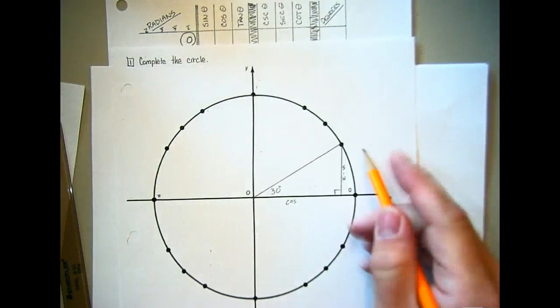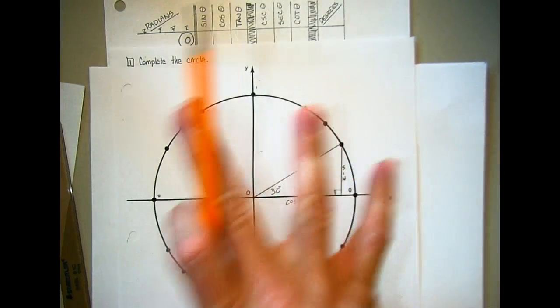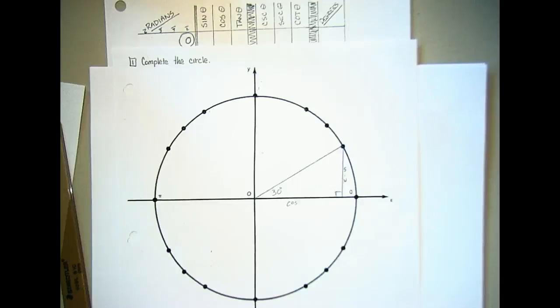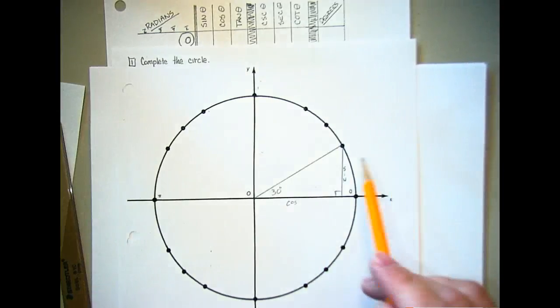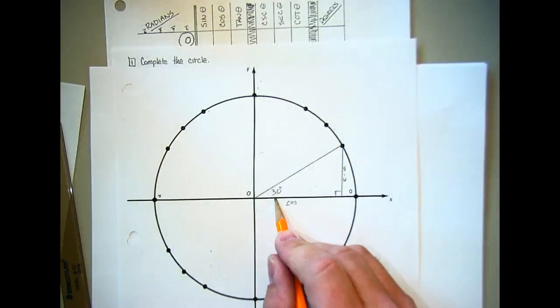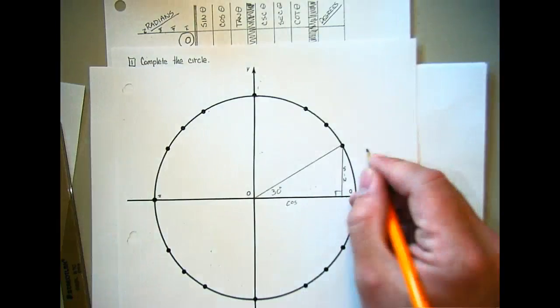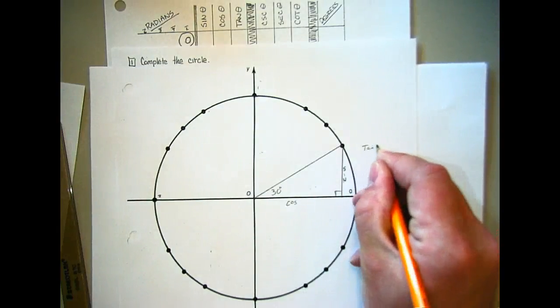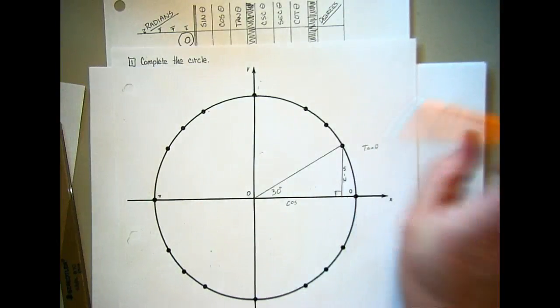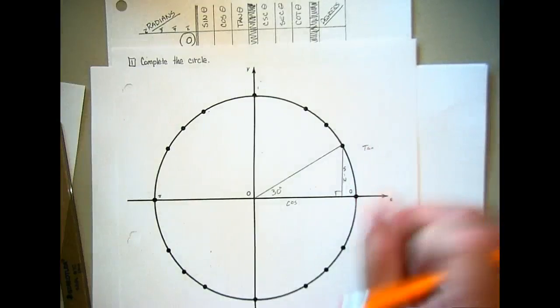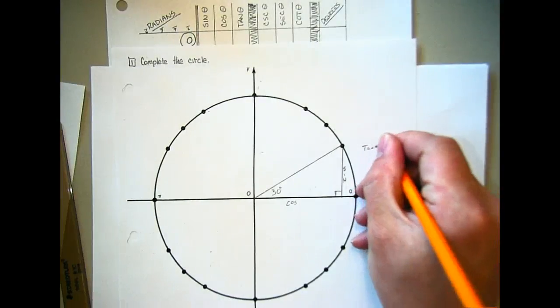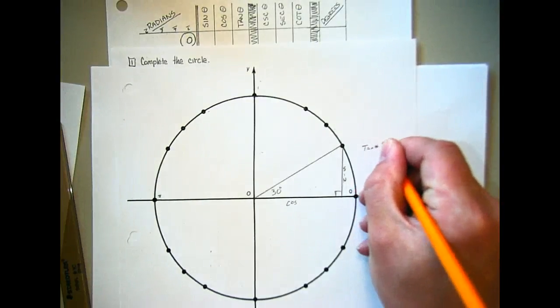So when we're dealing with this tangent, well actually I'll show all 6 of them on a unit circle either tomorrow or on Thursday. But tangent is equal to, in this right triangle, how do we find tangent? Opposite over adjacent. Very good. So tangent is equal to opposite over adjacent.